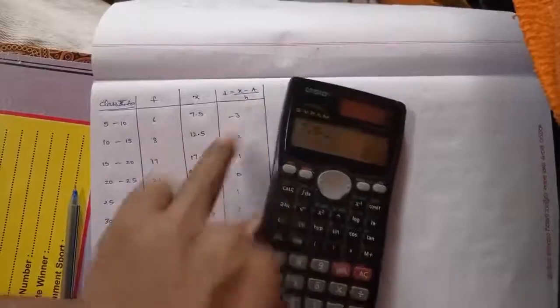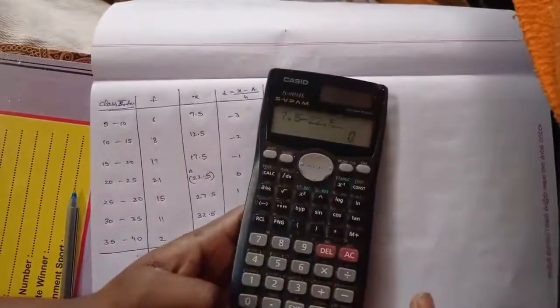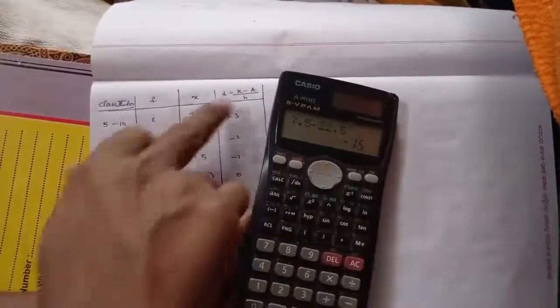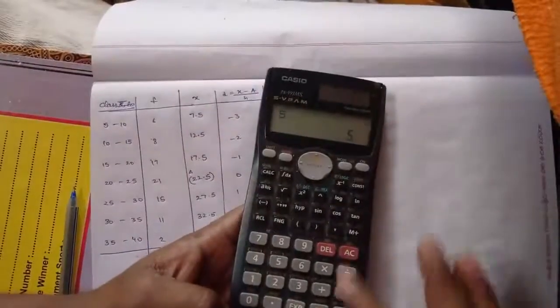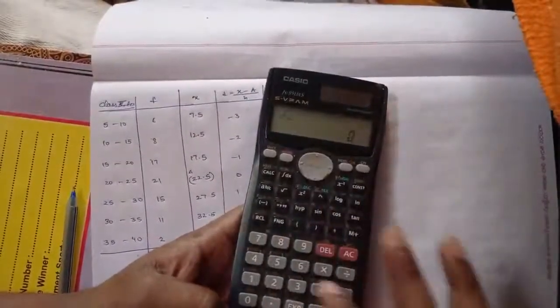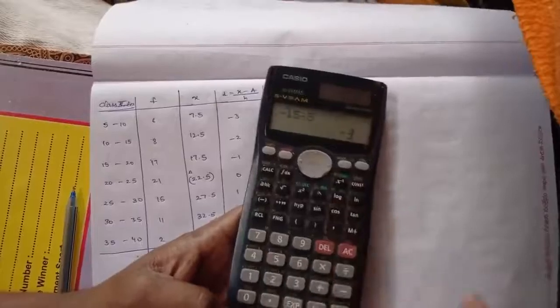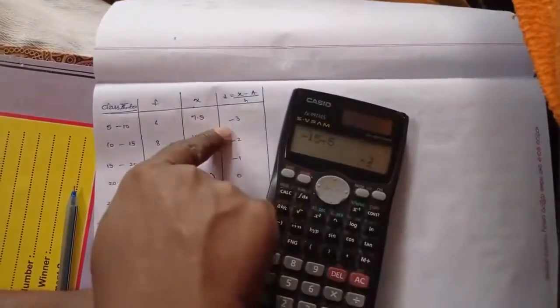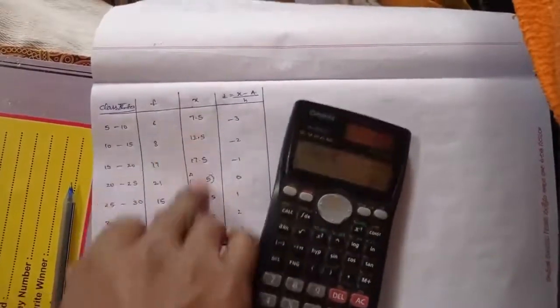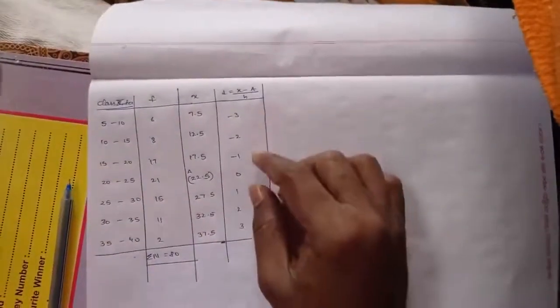7.5 minus the arbitrary value 22.5 results in minus 15. And what is h? h is 5. So minus 15 divided by 5 results in minus 3. We have to calculate this for each and every value of x to determine the d value. So we have calculated the d value.